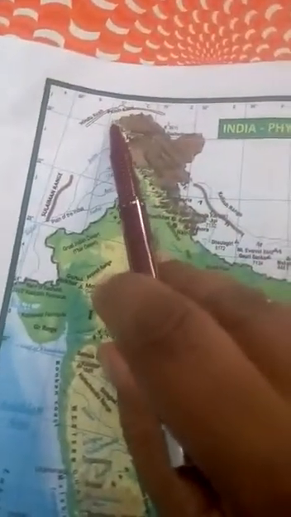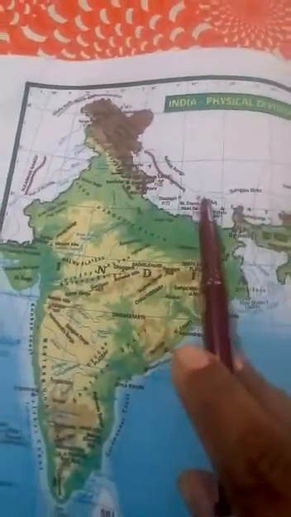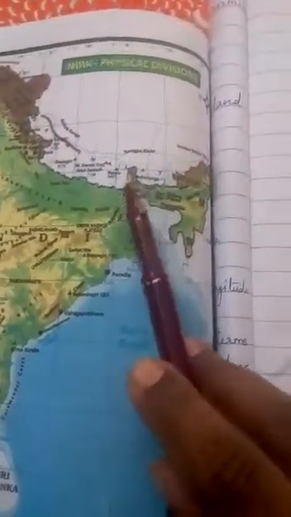I'll show a map. Here it is the Pamir Knot. It is the roof of the world, and then this is Trans-Himalayas, and then this part is Himalayas, and this is Purvanchal, Eastern Himalayas.